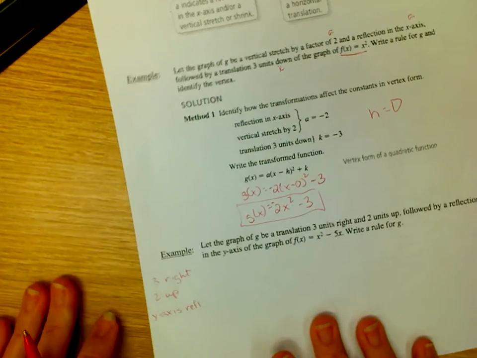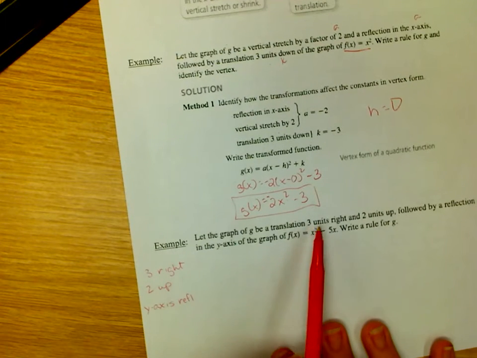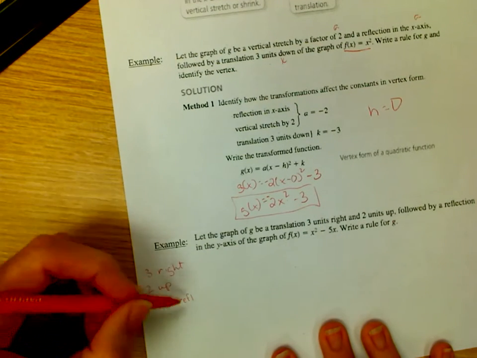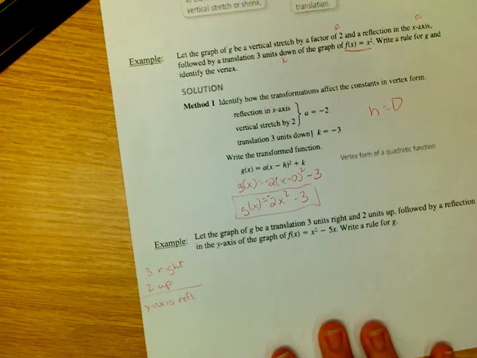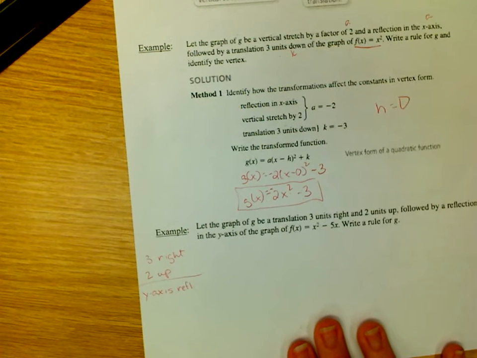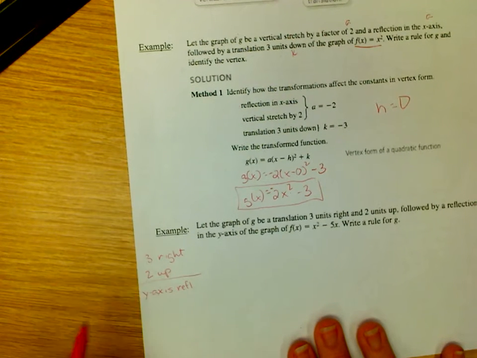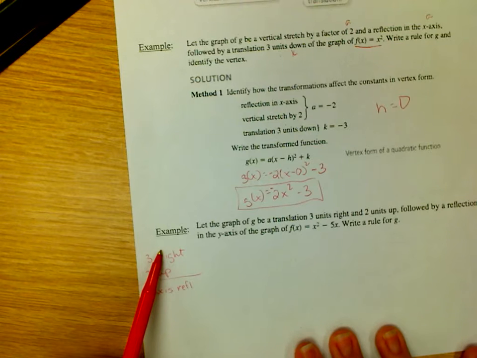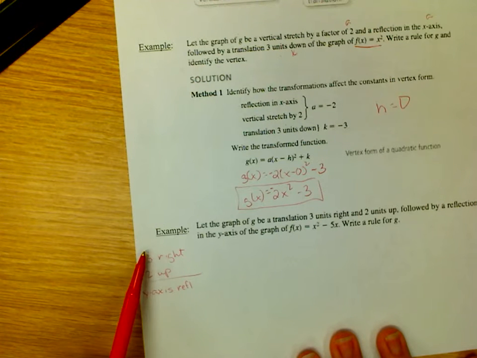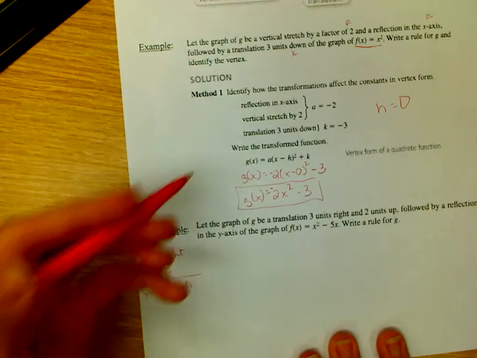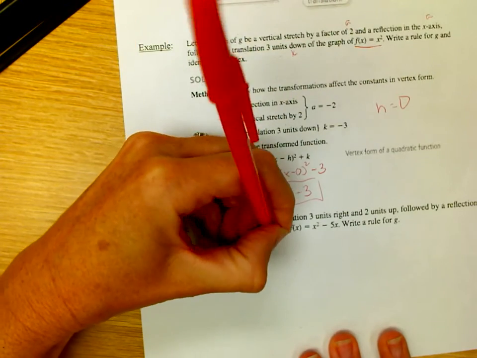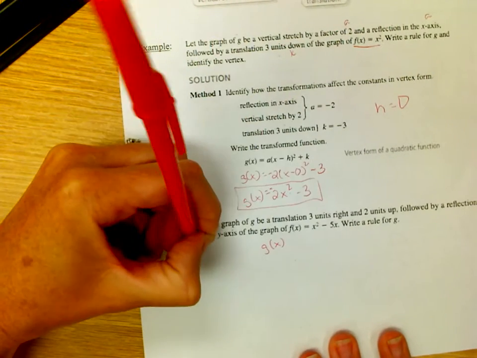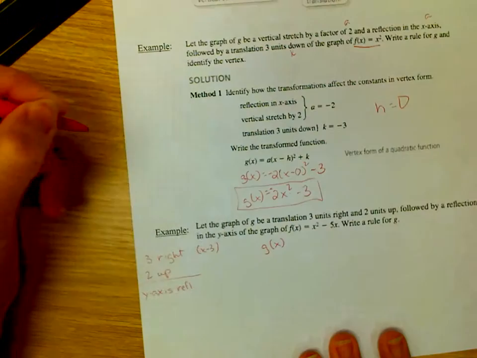So let's go through in the order that they've listed. It says let it be a translation of this and this. So let's start right there with those two translations. According to your cheat sheet, to move or transform a graph to the right, that is going to be x minus h, or in our case, x minus 3. So according to your cheat sheet, you need to go through your function, and anywhere you see an x, you are going to replace it with x minus 3.